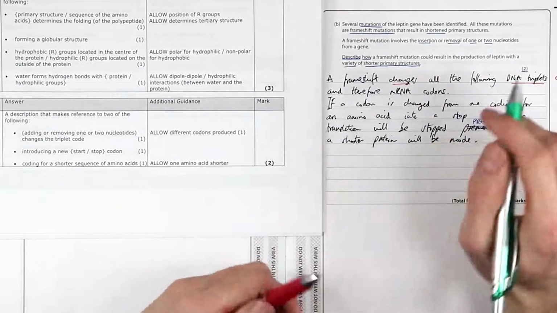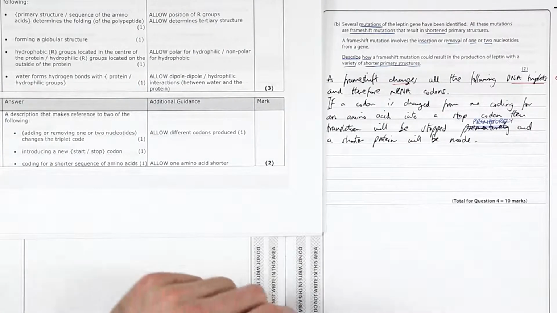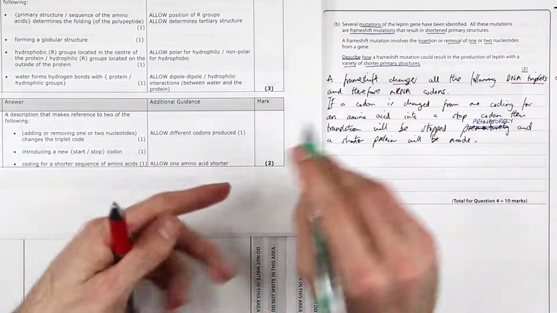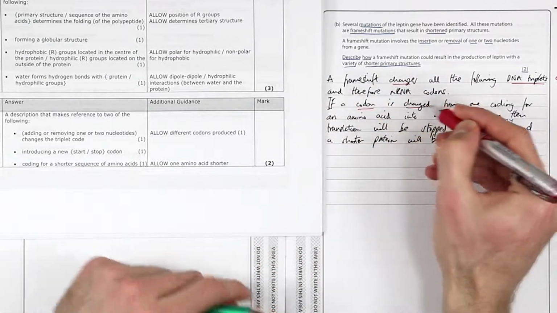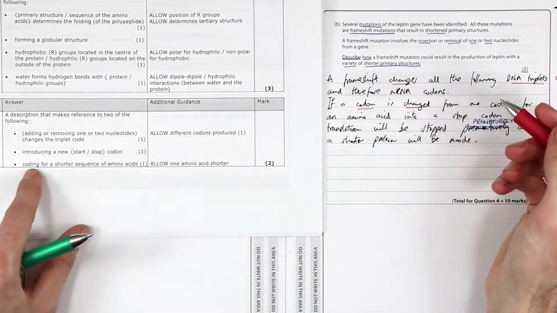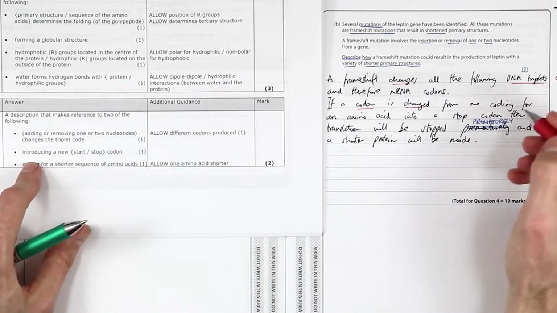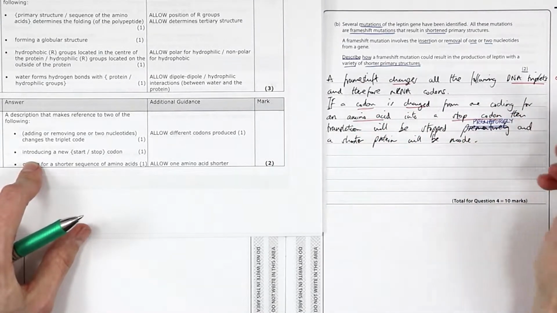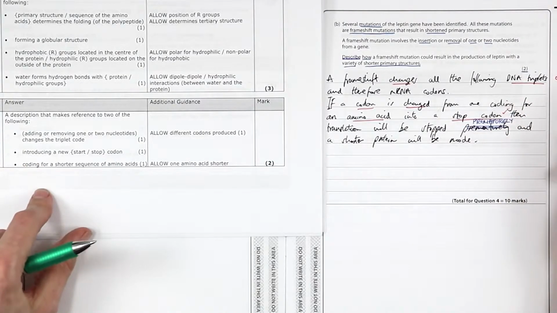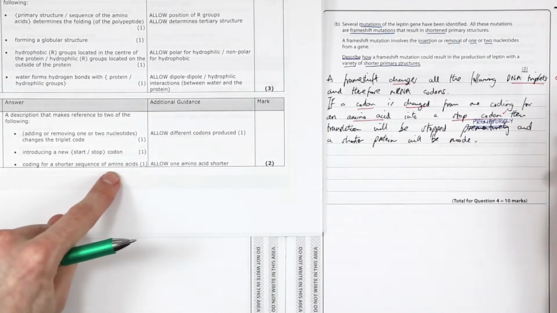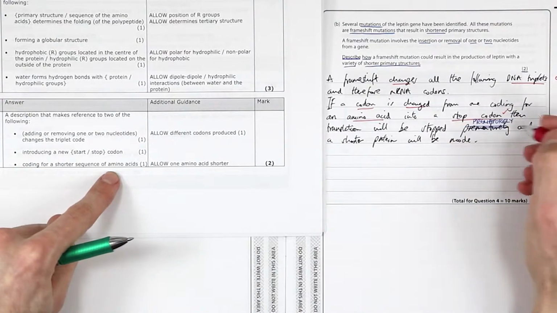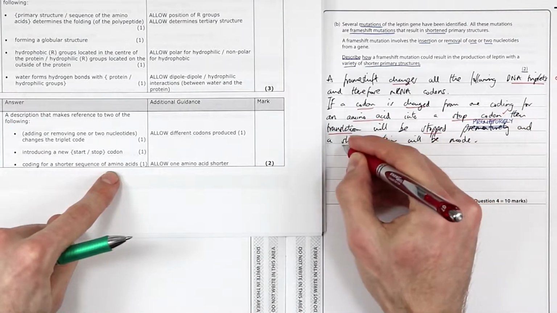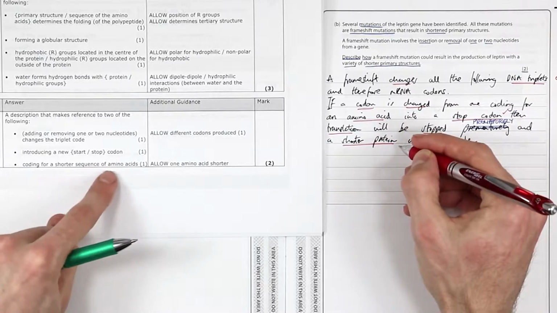Code is what it wants. Allow different, if a codon is changed, which is also different codons produced, coding for amino acids, a change from an amino acid into a stop codon, coding for a shorter sequence. Translation will be stopped prematurely. Translation stopped. Shorter protein.